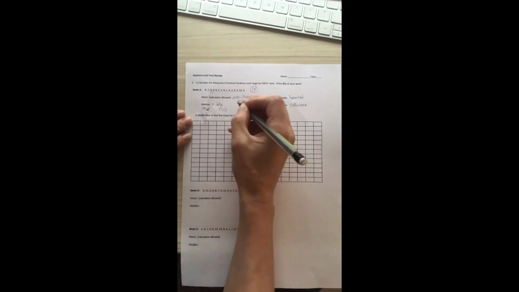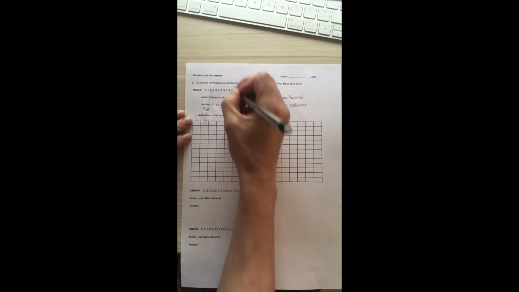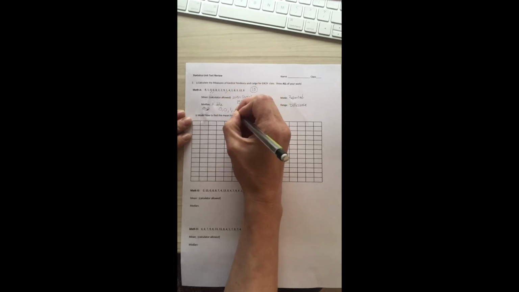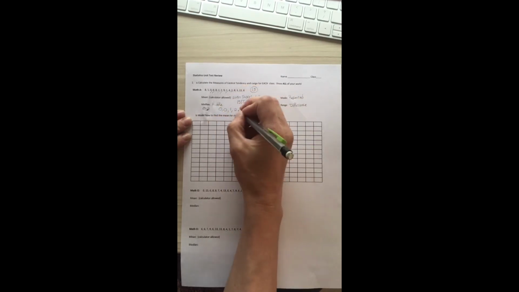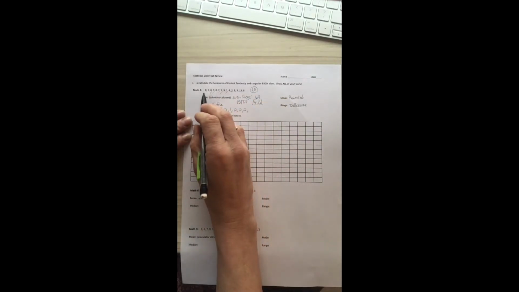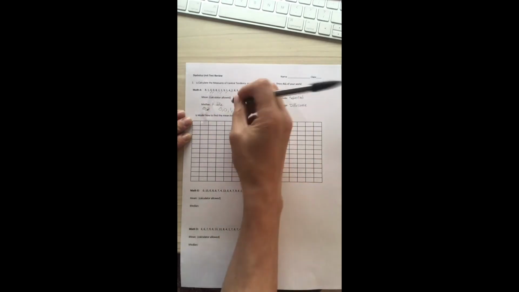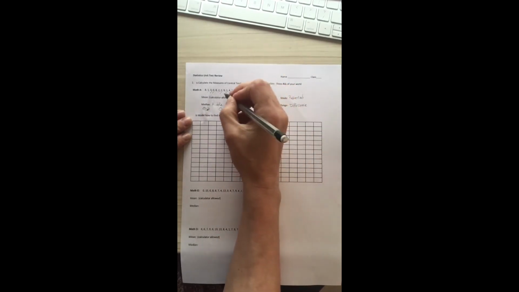Check them off as I go. 0, 0, 1, 2. I've got 1, 2, 3 2s. 2, 2, 2. I'm going to go across my line. Oh, I see here I had one more 1. So I'm going to put that one in. Okay, 2, 2, 2.